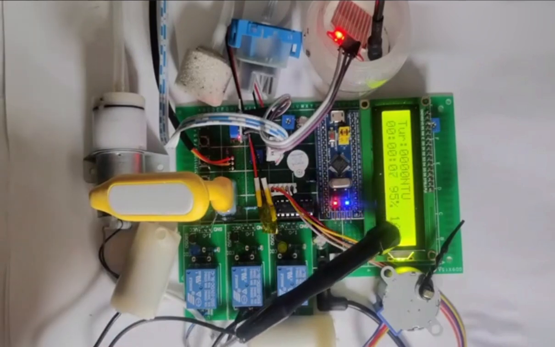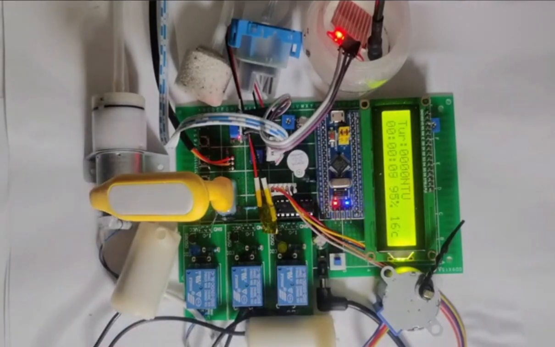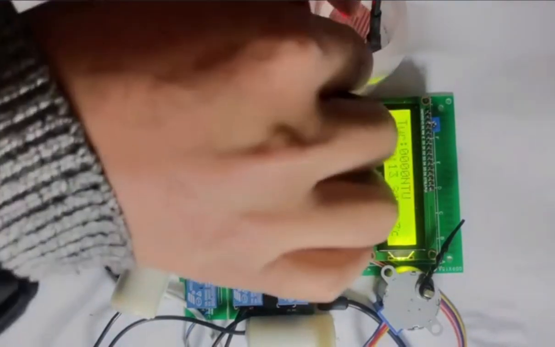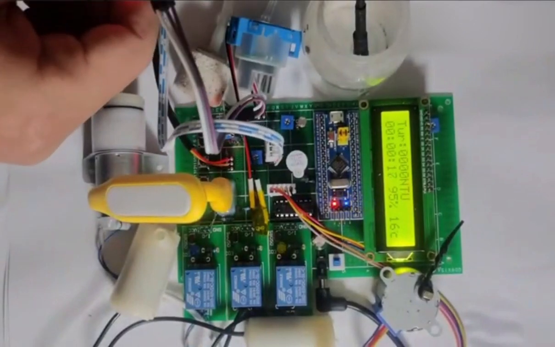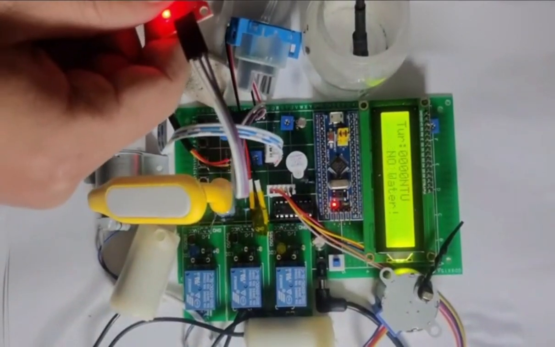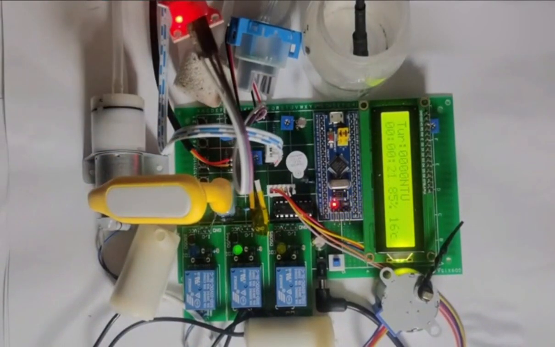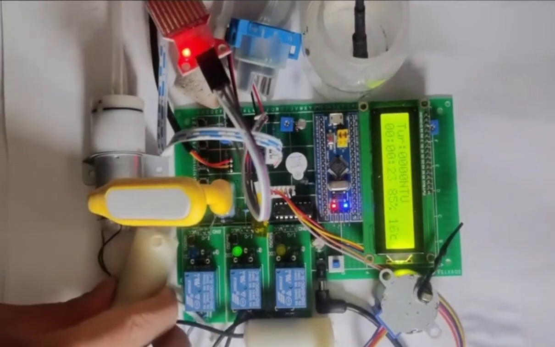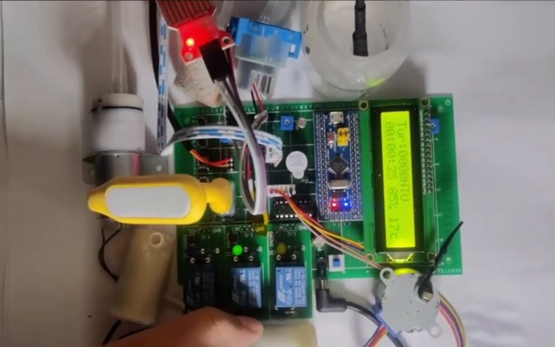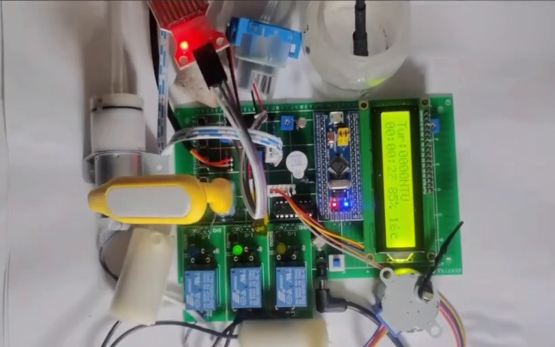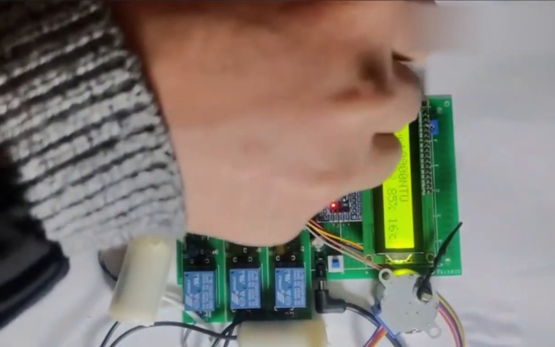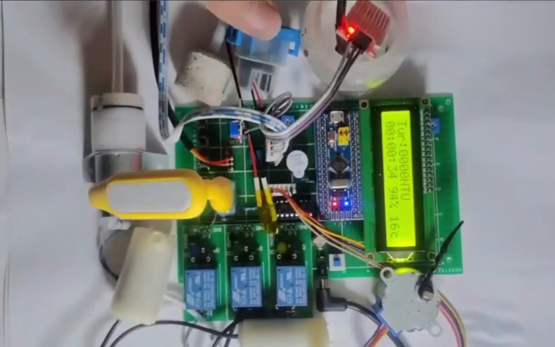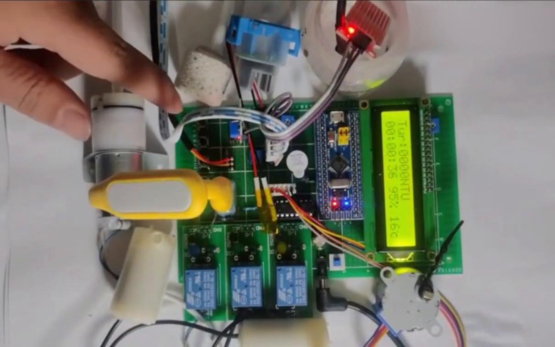Now let's see how it really works. This tank has two sensors: one is a temperature sensor and one is a water level sensor. The temperature sensor checks the room temperature and the water sensor checks if the tank has enough water. After we press the power switch, the LCD first row shows the water turbidity. The second row shows the time, and the percent means light level. The last part shows the current temperature.